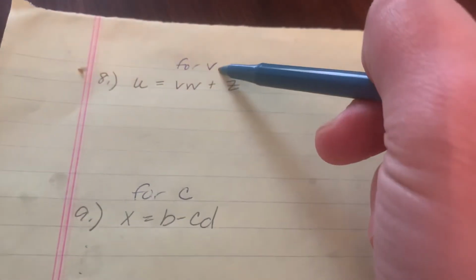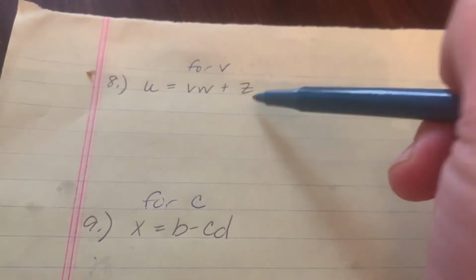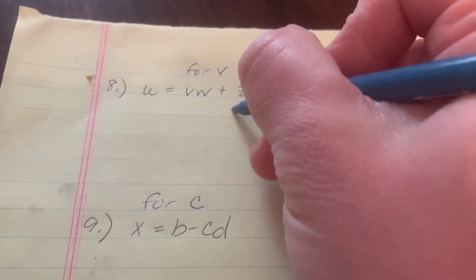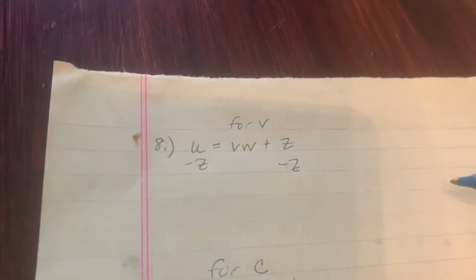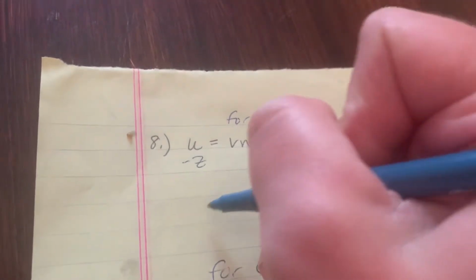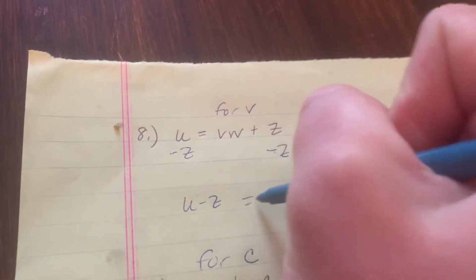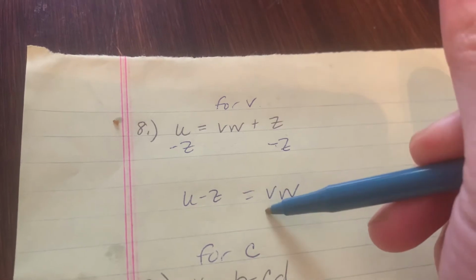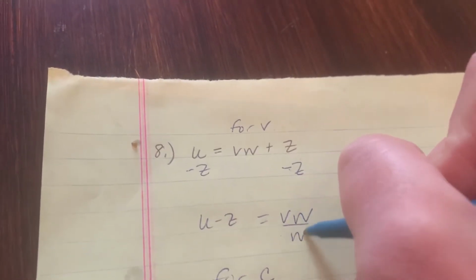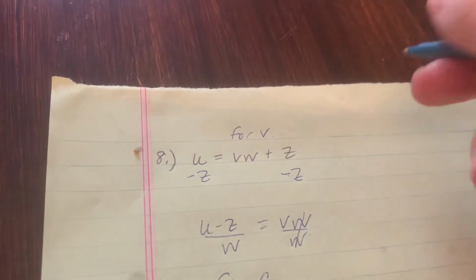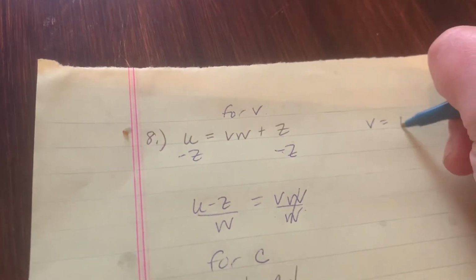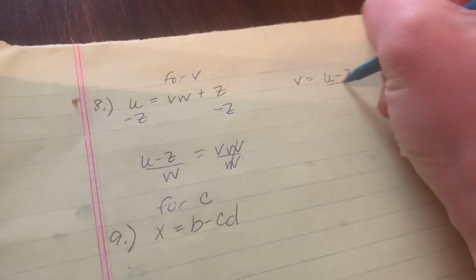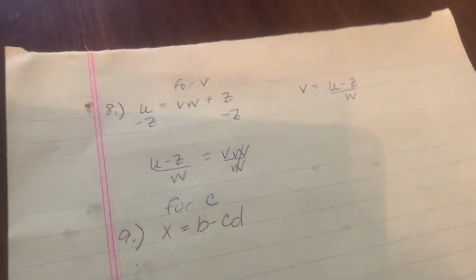Okay, now we're solving for v, so we have to get rid of w and z. How do you get rid of z? Subtract z from both sides. Okay, so you're gonna have u minus z equals vw. Now you're trying to get v by itself, so get rid of w by dividing. So v equals u minus z divided by w.